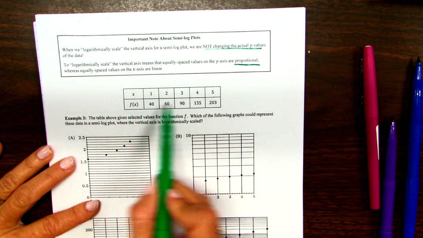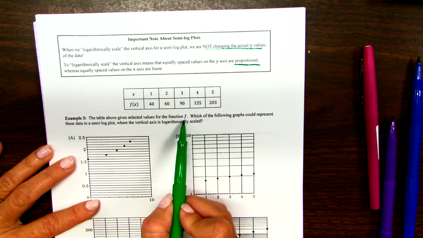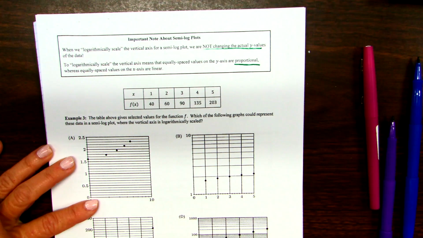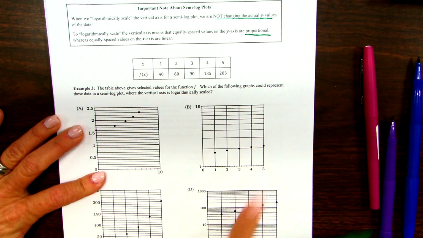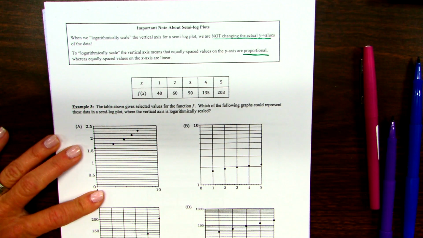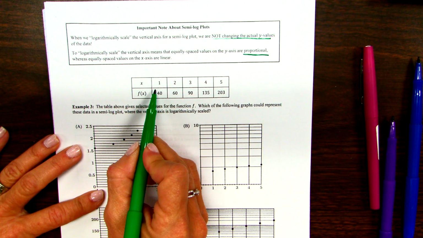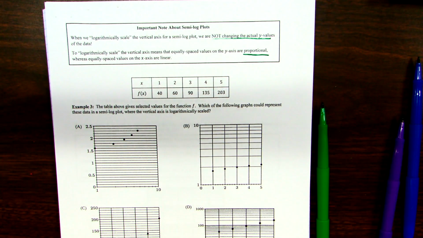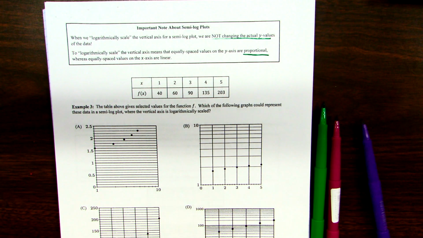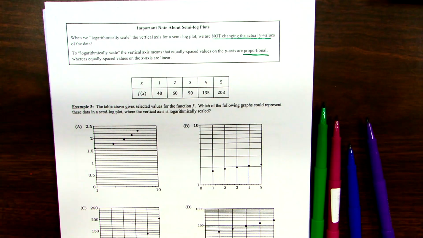But first, we have a table that gives selected values for the function f. Which of the following graphs could represent this data in a semi-log plot where the vertical axis is logarithmically scaled? So we need to match this data up with one of these graphs. First thing we're going to do, because this is going to help us with our last example here in a minute, is practice something that is important in this class, and we've talked about it several times. When you are given a table of values, one of the skills we have to be good at in this class, that we'll see on the AP exam and have seen throughout the year, is being able to say what type of equation that is.